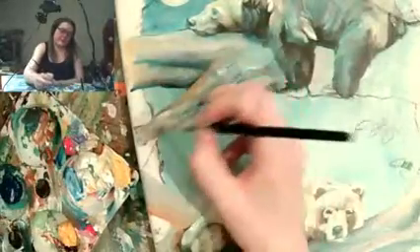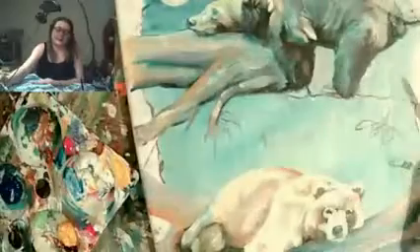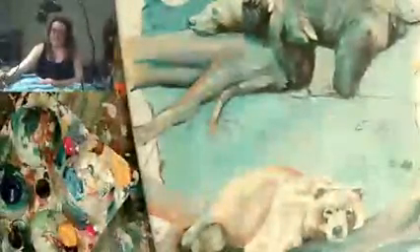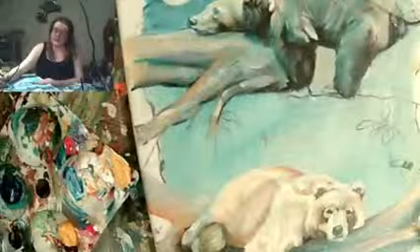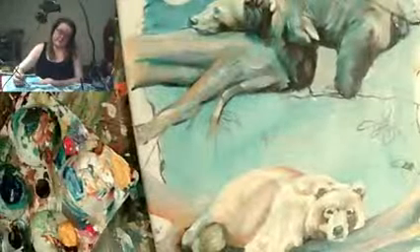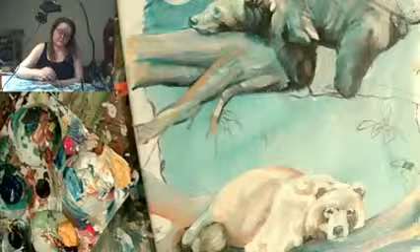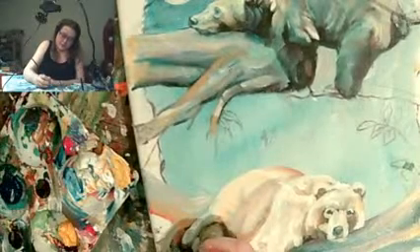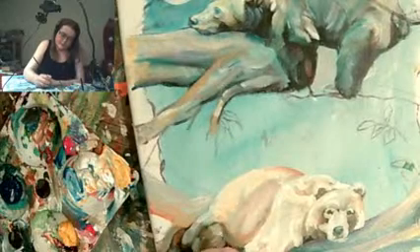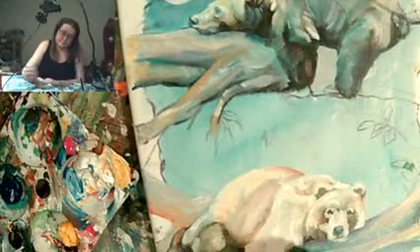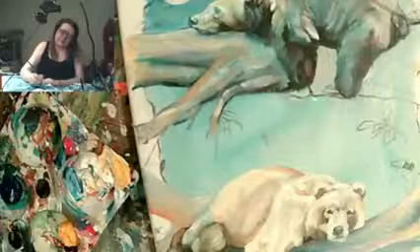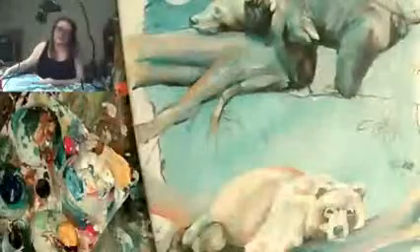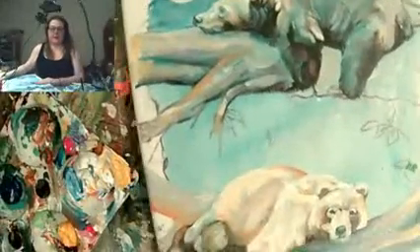So these top bits. Okay. Yes, I need to fix what I just messed up on his foot. Hold on. Okay, that's a bit better.